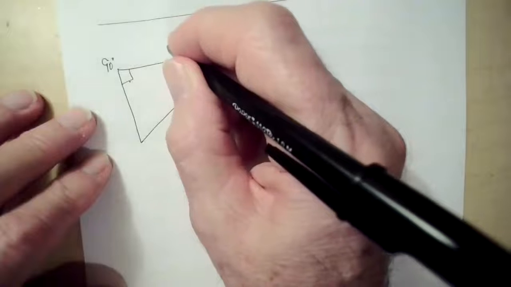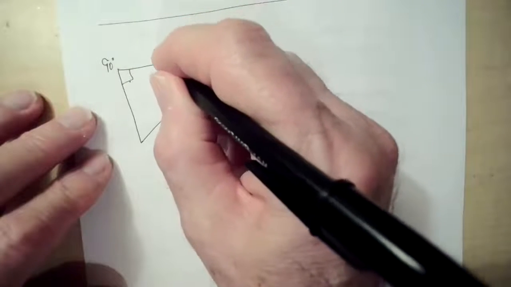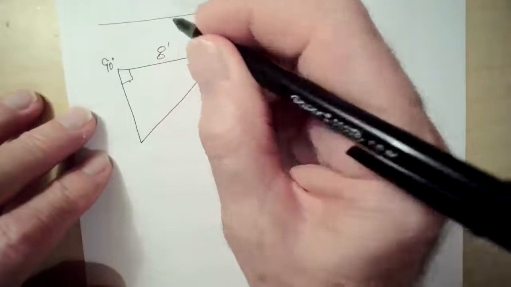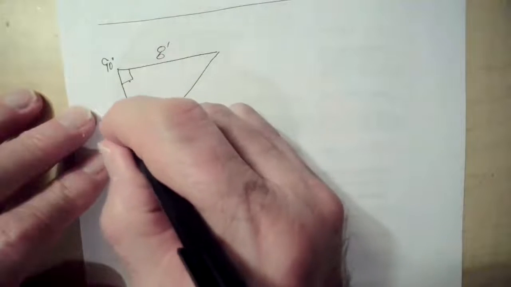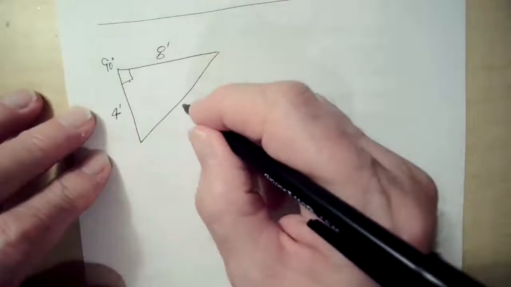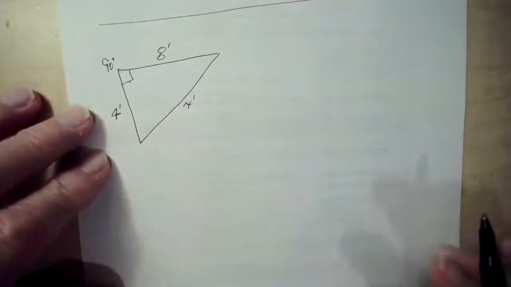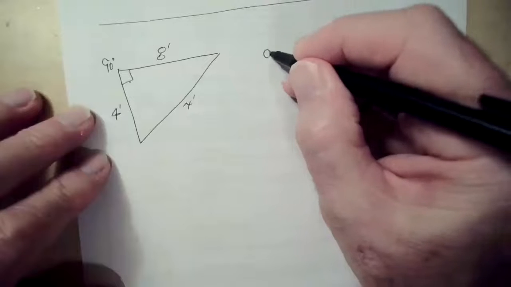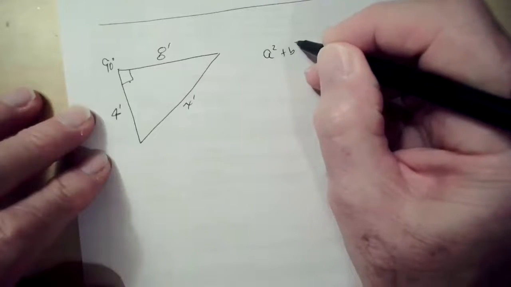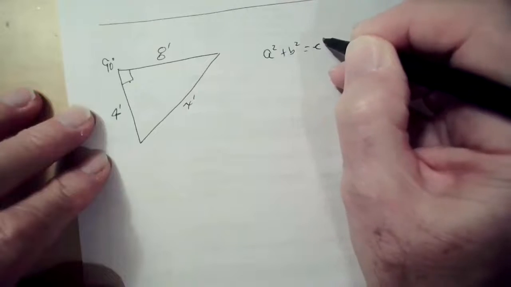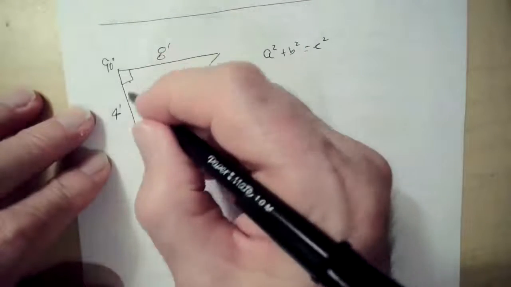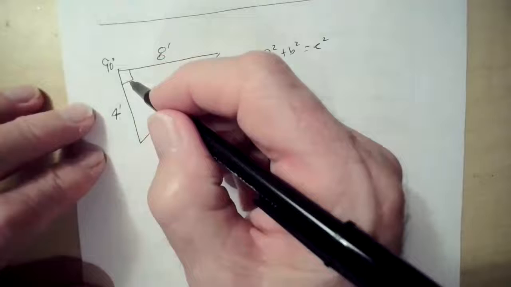So if we have 8 feet, 4 feet, and x feet. A squared plus b squared equals c squared.